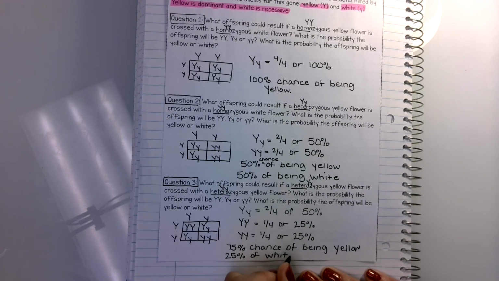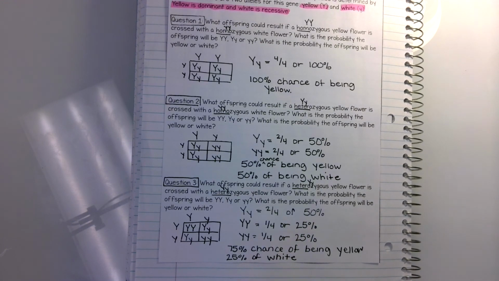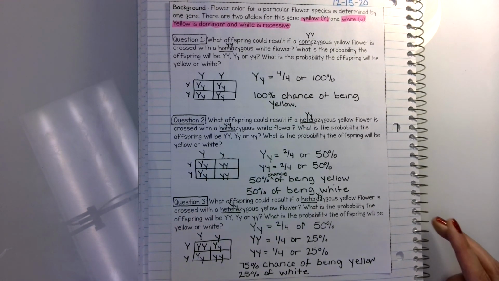All right, so tomorrow we are going to work on a snowman using this information. So make sure you have this written down.